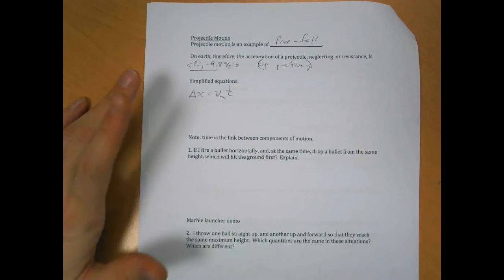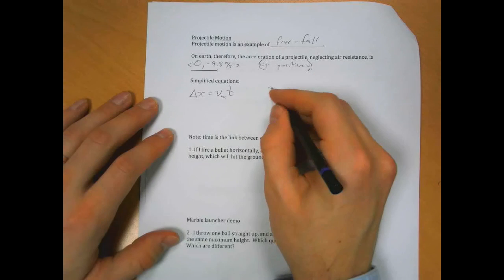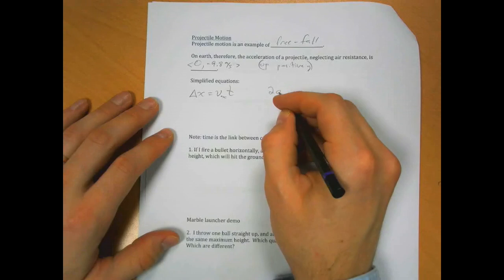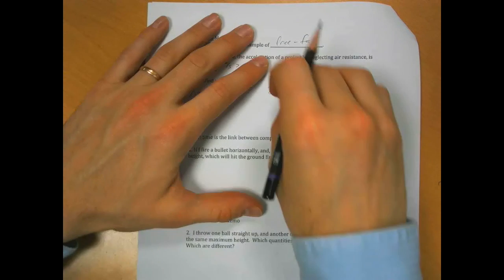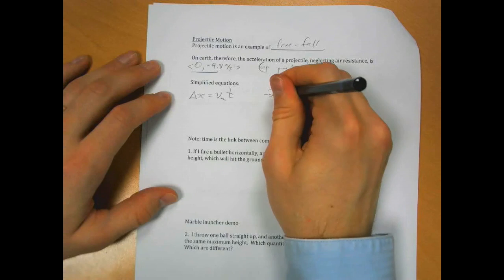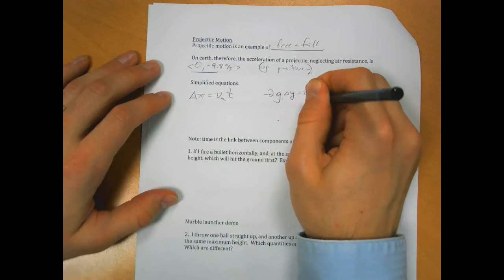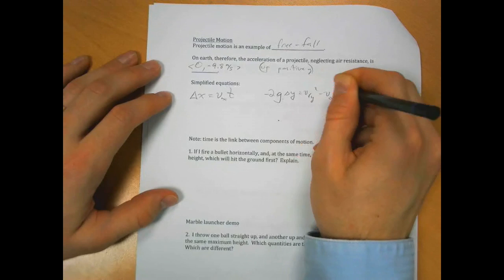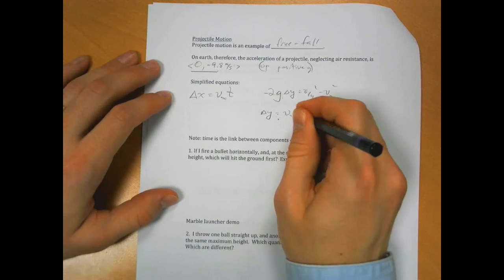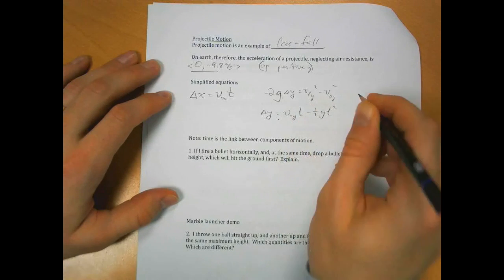Okay. In the y direction, we still have our normal equations. Our acceleration in the y direction is 9.8 meters per second squared downward, so I'll call that negative g. Apart from that, we'll still have all the same equations in the y direction.